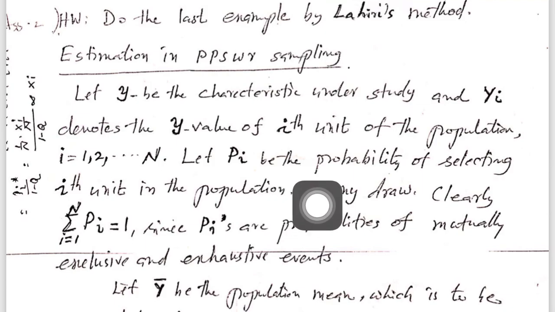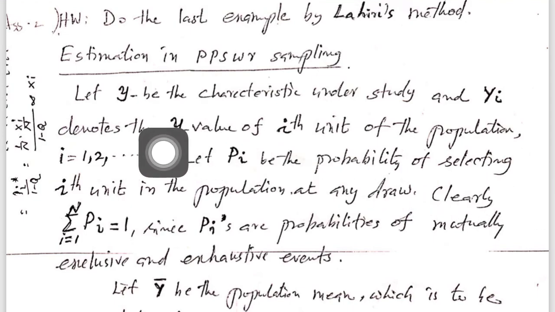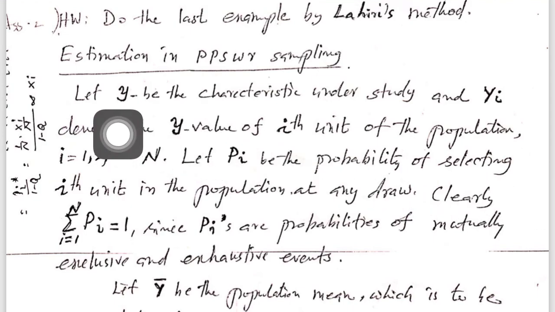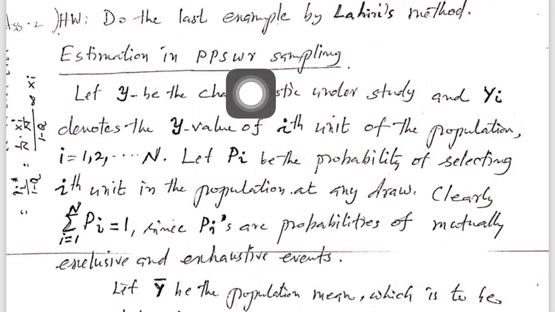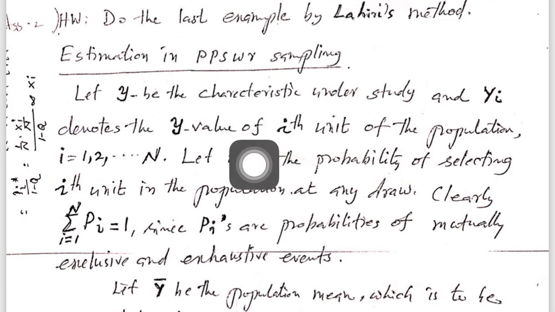And we will see how the probabilities are computed with respect to the size of different units. Now, in the estimation of a PPS with replacement sample, we will come to an estimator called the Hansen Hurwitz estimator. Such an estimator is going to be exposed now.